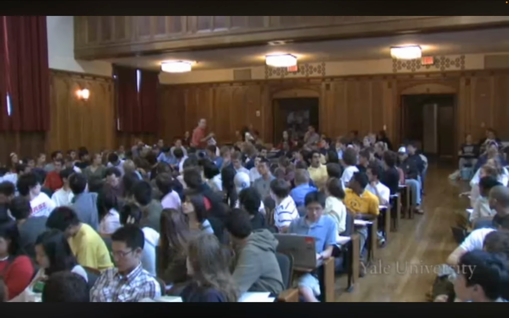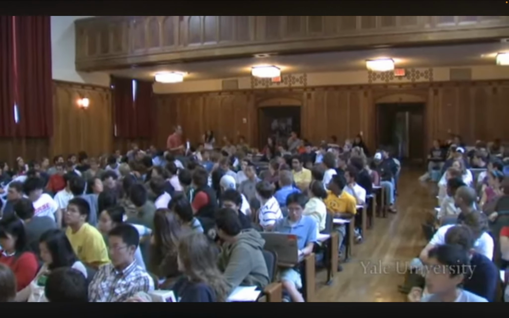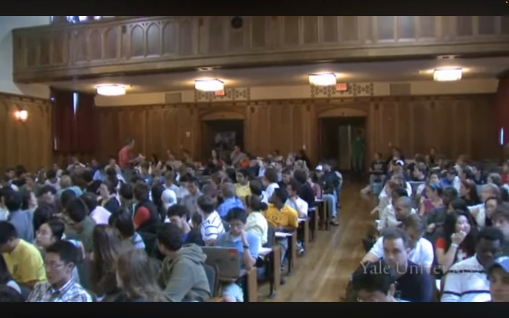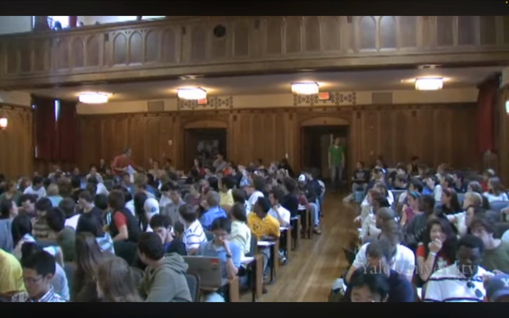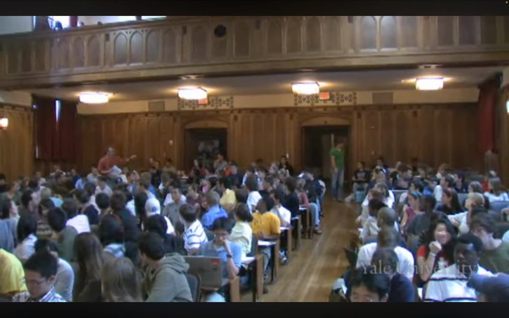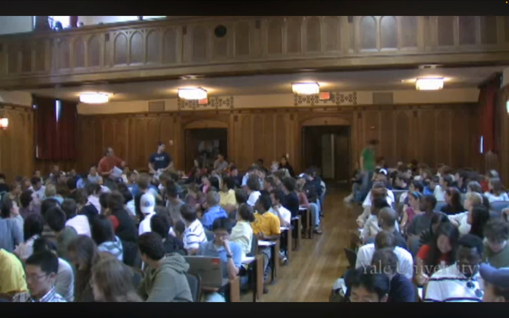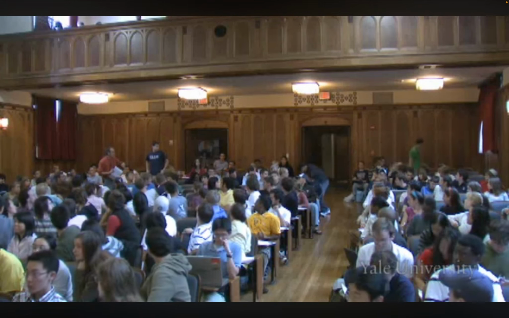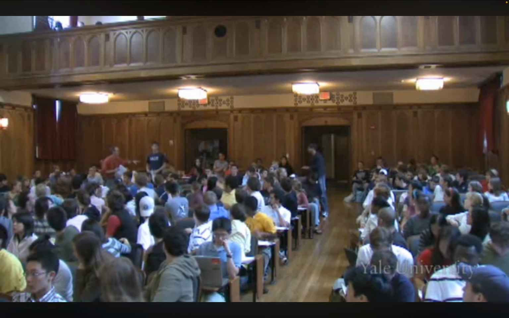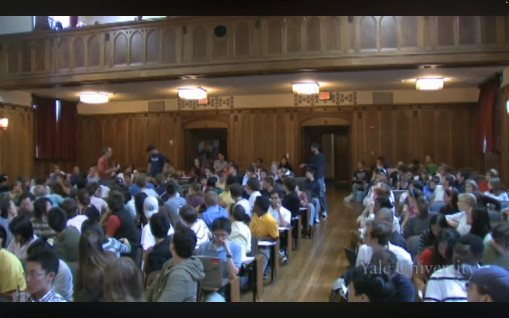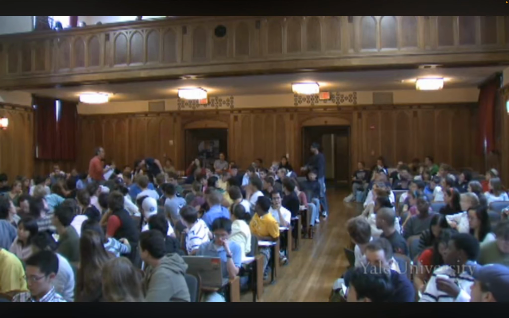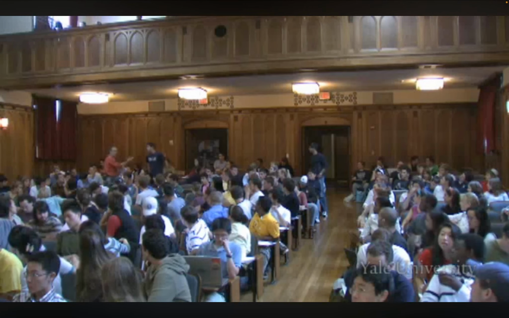Let's try and illustrate some equilibria we saw last time. In particular, if I can get the guy in the blue Yale shirt to stand up a second, and the guy with his computer to stand up a second, sorry. Let's assume all the seats are filled for now. Since I'm doing this on the fly, I'm going to claim this is an equilibrium.